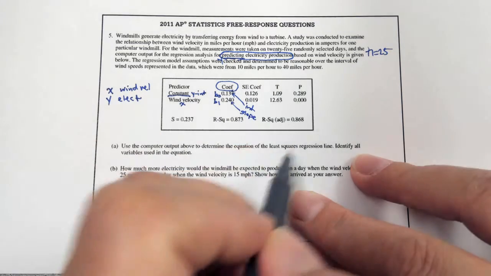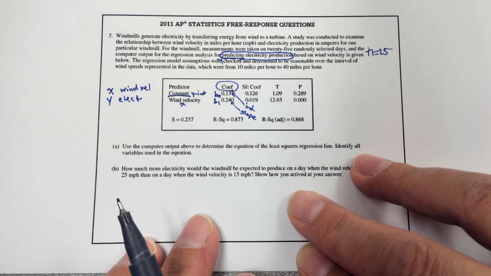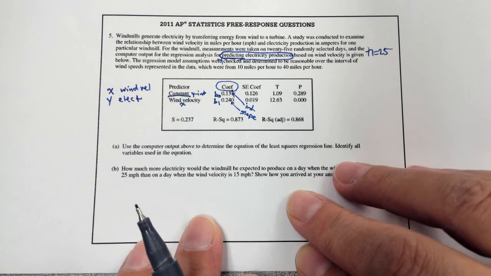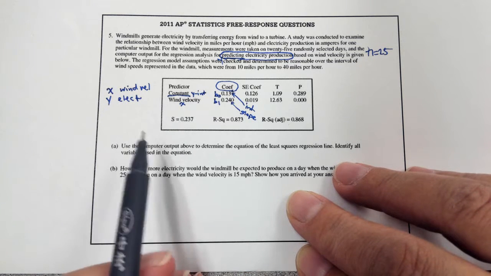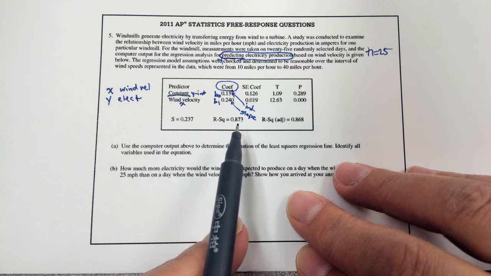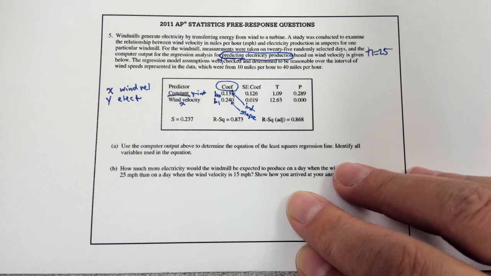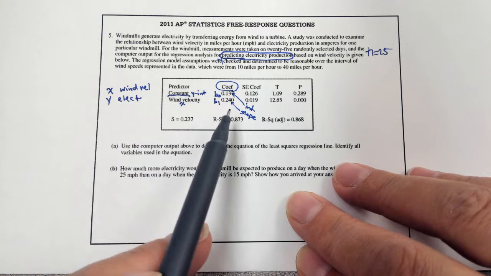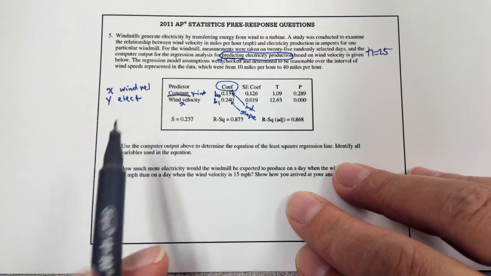Everything else on this page, ignore for now. The only other thing on here that you have a clue about at this point is r squared, which is actually the square of your r value. You don't really need it. Don't worry about it. You need to pluck two numbers out of here, a slope and a y-intercept.